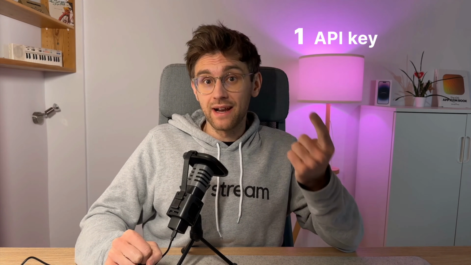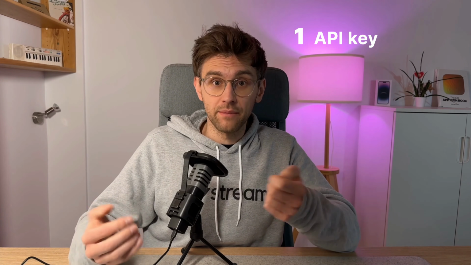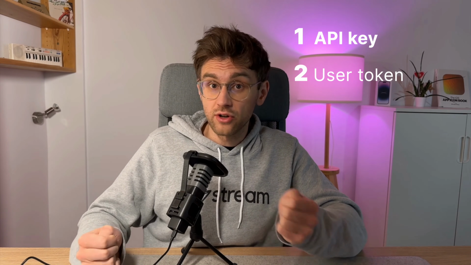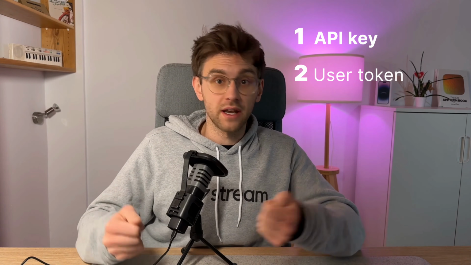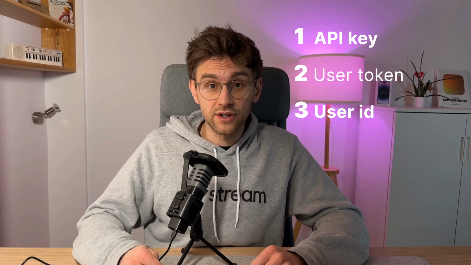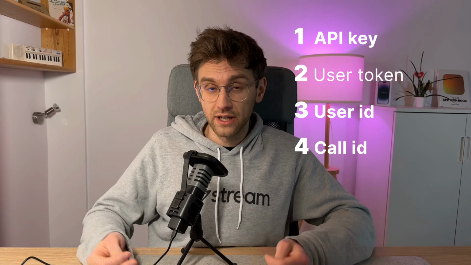Now, in order to initialize the call, we need four things. The first one is an API key. We need to know which project the app is connected to on the Stream backend side. Next, we need a user token, which is a JWT that we need to authenticate the user. We then also need a user ID to identify the user, and lastly, a call ID that we can join. The question is, where do we get this? So we have two possibilities.